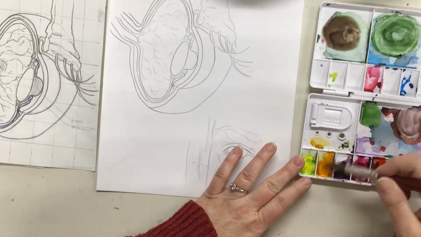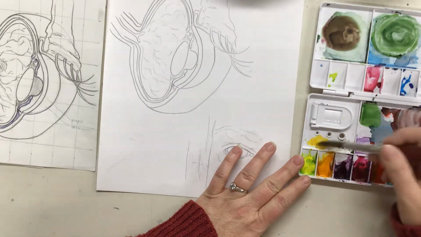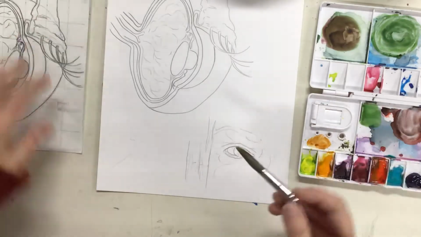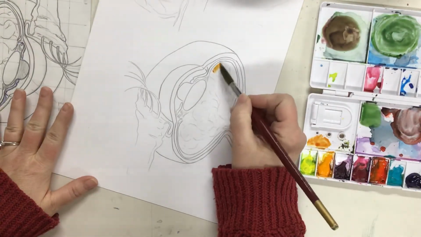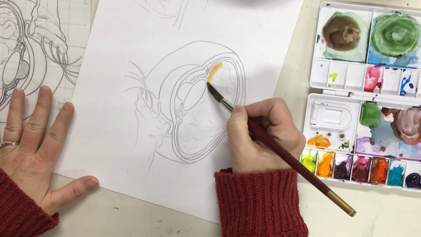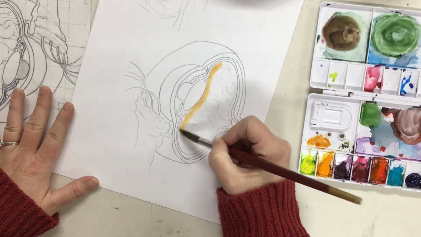So I'm gonna use the philosophy that I can jump around a little bit and paint portions. Now, this can feel like a lot of little pieces to paint in, and you'll notice that I have very little water.